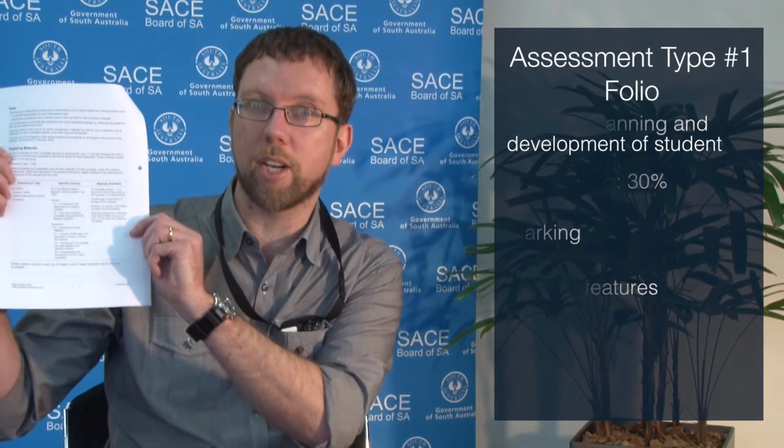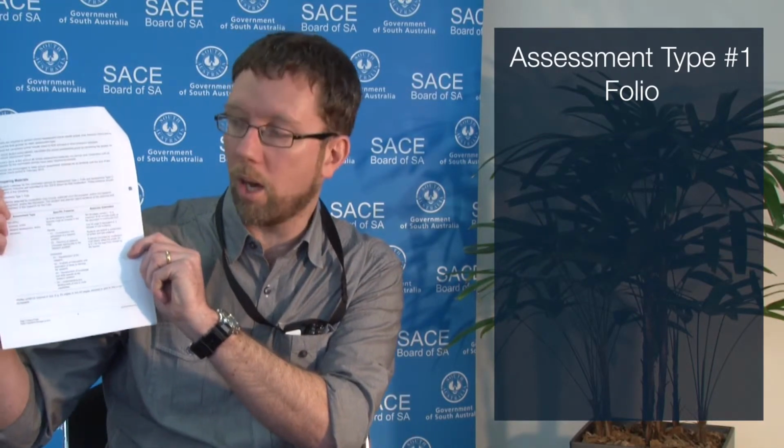For the purposes of moderation, students submit evidence in their folio against the 6 specific features. Now that evidence is limited to, as shown in the operational information on page 4, 10 A4 pages or 20 minutes of multimodal evidence or a combination of the two. 1 page of A4 is the equivalent of 2 minutes of multimodal evidence.